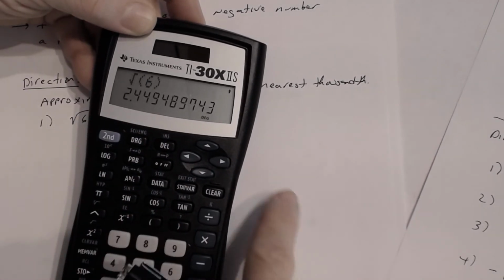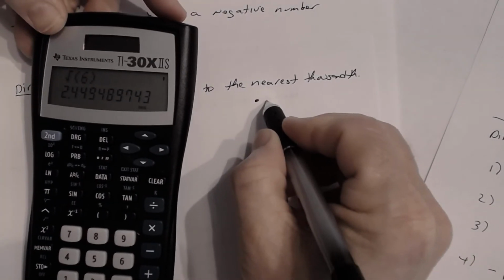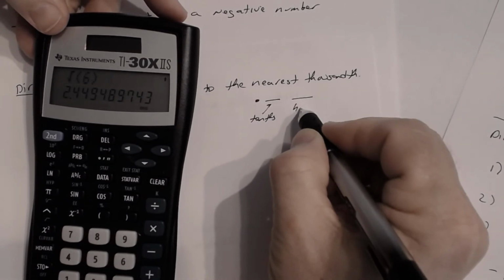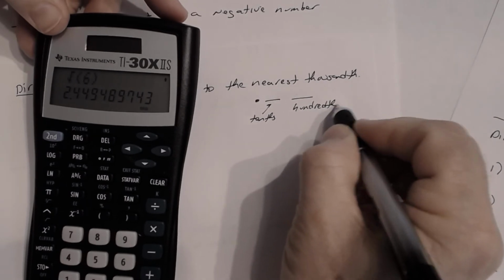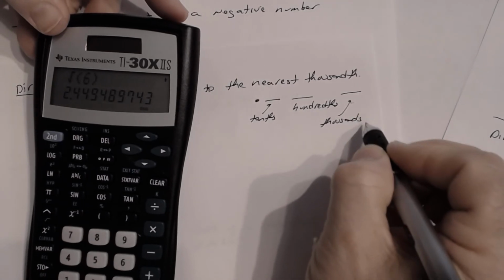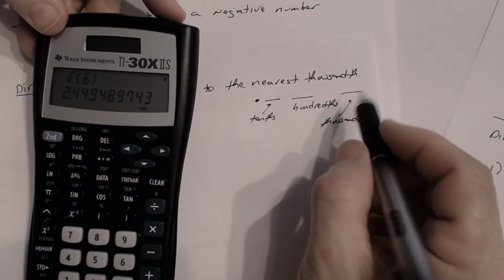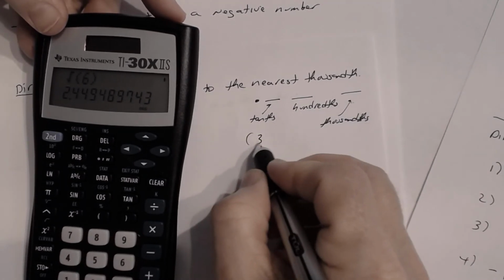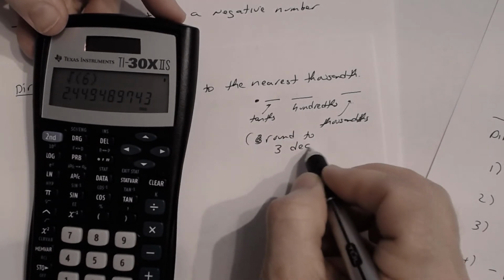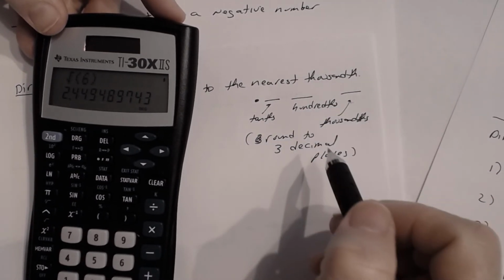So in the directions, though, it said round to the nearest thousandth. Remember, if you have your decimal point right here, this is the tenths place. This is the hundredths. And this is the thousandths. Sometimes instead of saying round to the nearest thousandth, they'll say round to 3 decimal places. So 3 decimal places means 3 digits behind the decimal point.